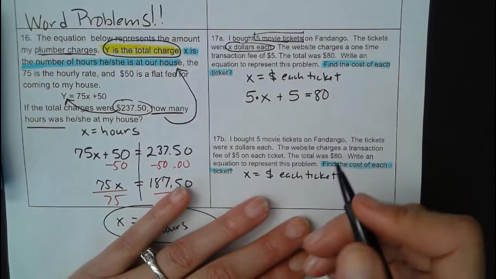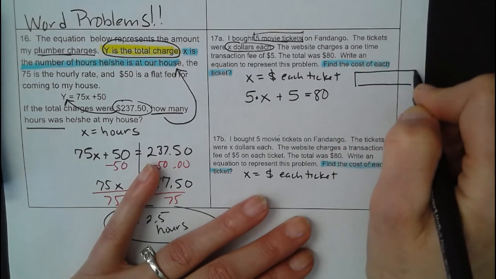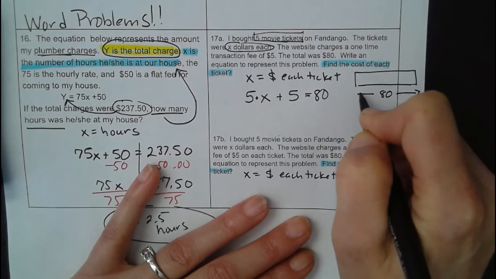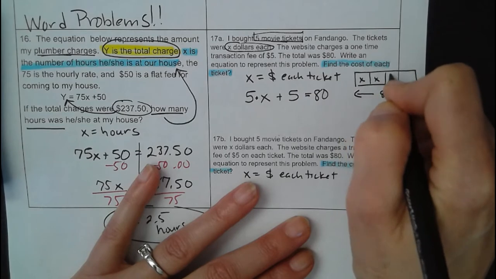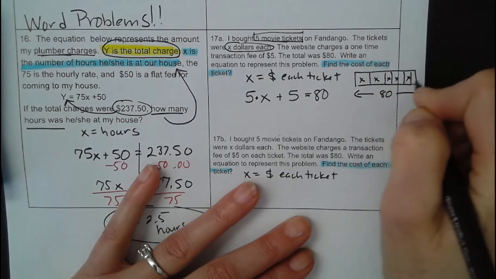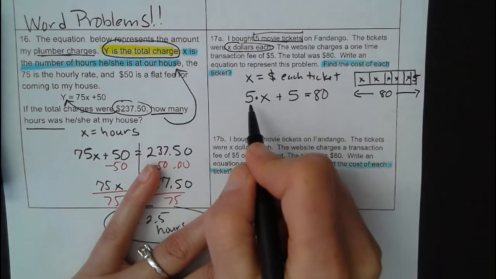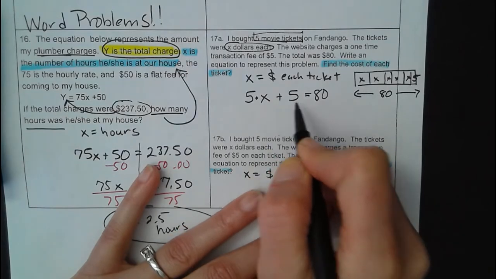Drawing a diagram of this, like a double number line diagram or whatever you want to call these things, 80 would be the whole. And then there were 5 tickets, each for the same amount, and one $5 fee. So that's where we get 5 unknowns, one $5 fee, all add up to 80.